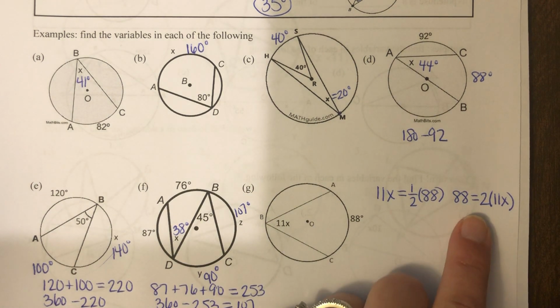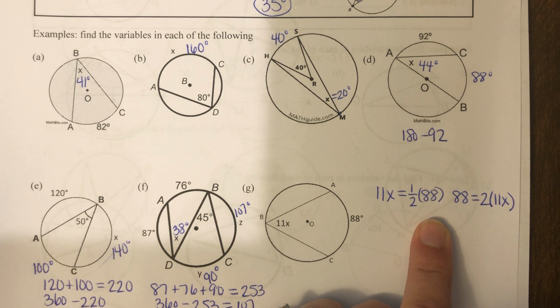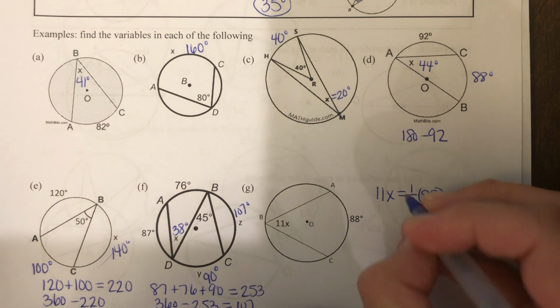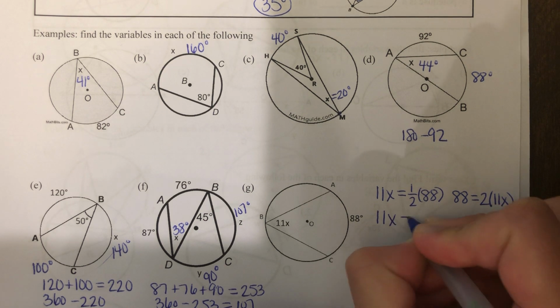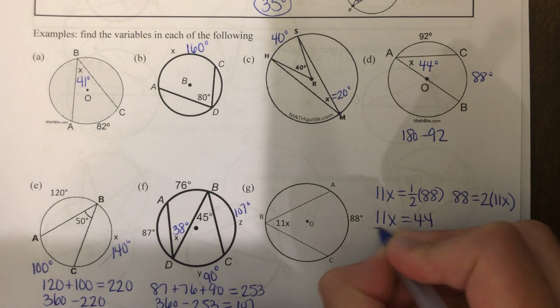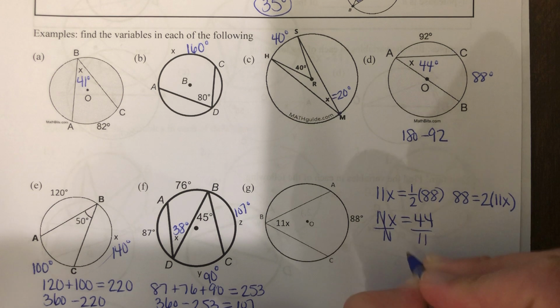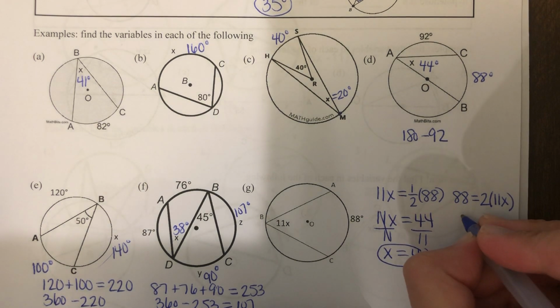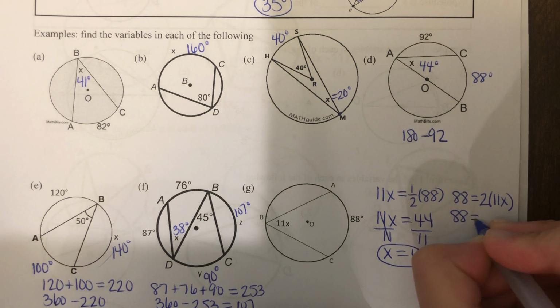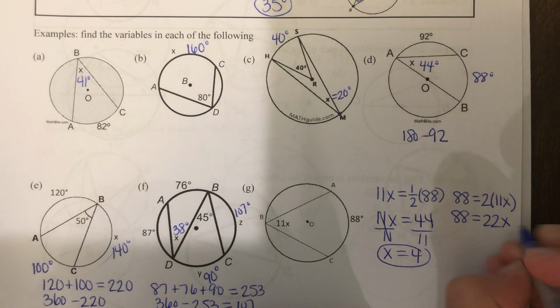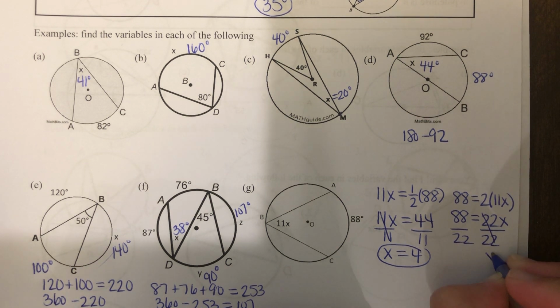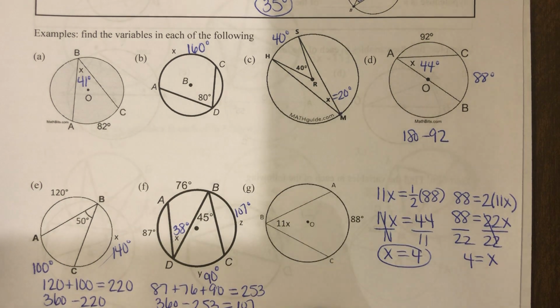A lot of people prefer the second one because they don't want to have to deal with halves. This half isn't bad because I'm just taking half of 88, which is 44. And then it's a simple equation to solve by dividing by 11. Over here, I just have to multiply by 2, so I get 22x, and then divide by 22. So whichever way you want to set this up, just giving you both options, get the same answer.